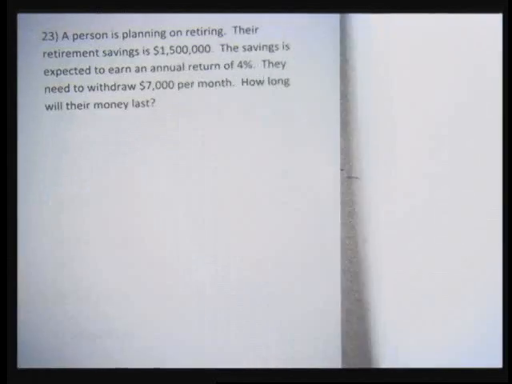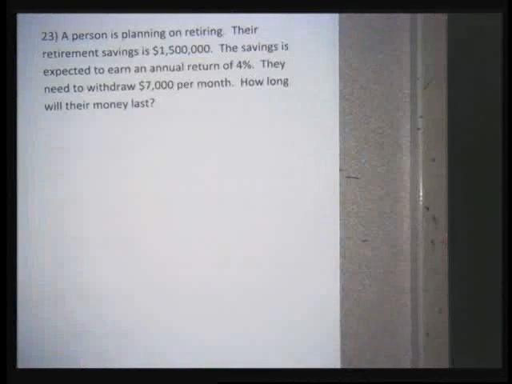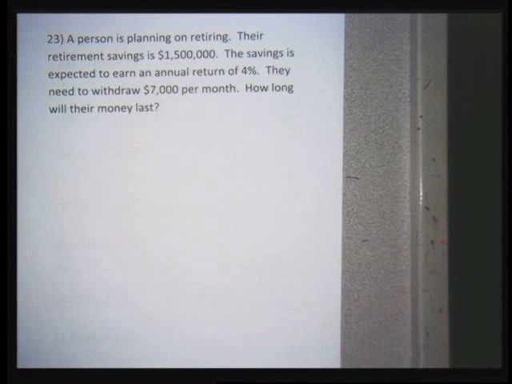So hopefully you're able to do 21, and then you have one more problem. I don't have another problem, but 23 is going to solve just like 22 did. So you should pause the video and do that.